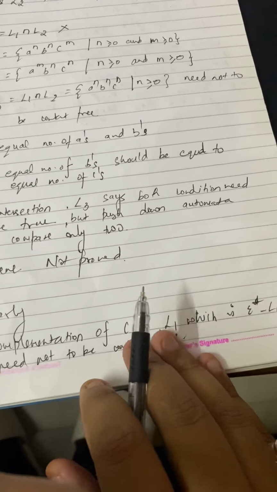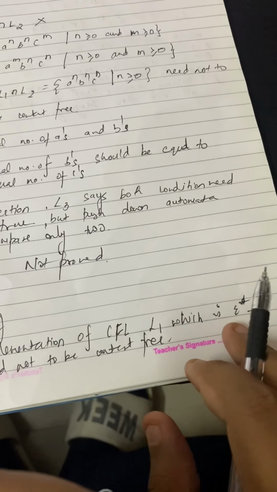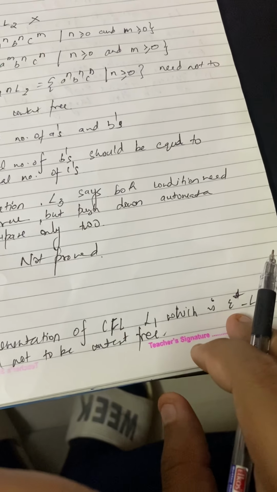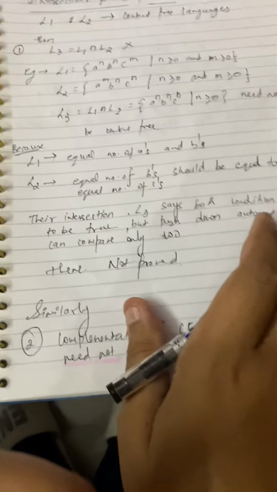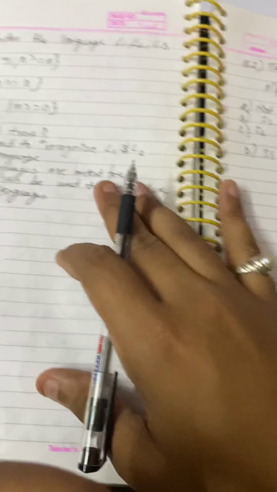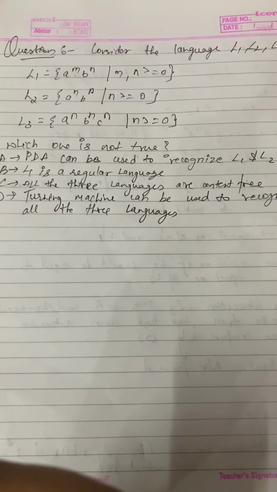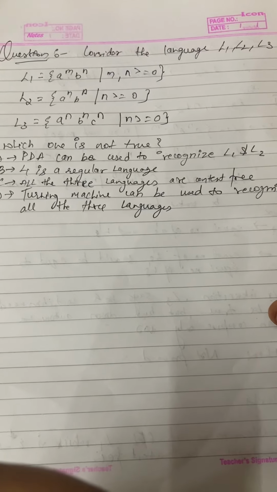Similarly, complementation of a CFL L1, which is the set of terminals star minus L1, need not be context free. So this was the theory part. Let's take an example. Consider the languages L1, L2, L3.